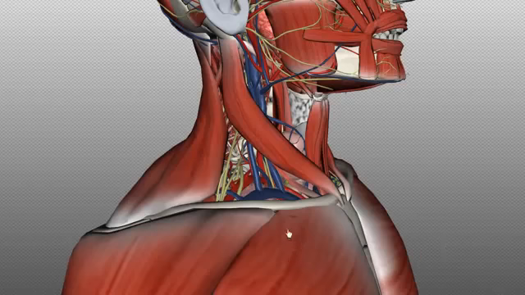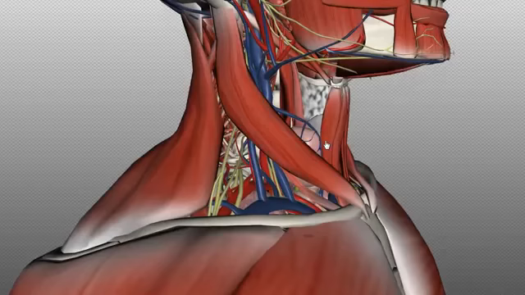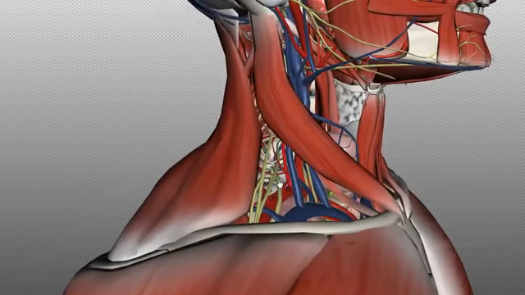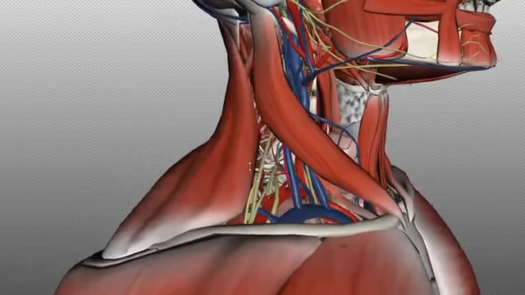So again, the posterior triangle of the neck contains a lot of important structures. Not going to go through all of them, but just a few.